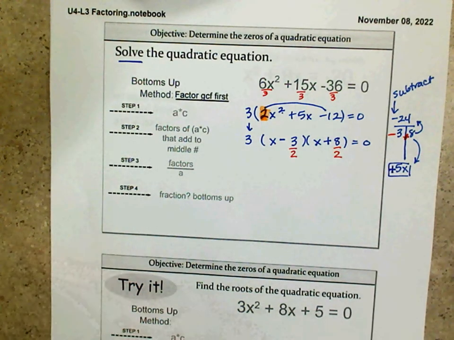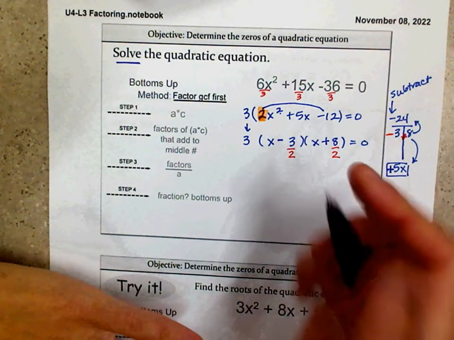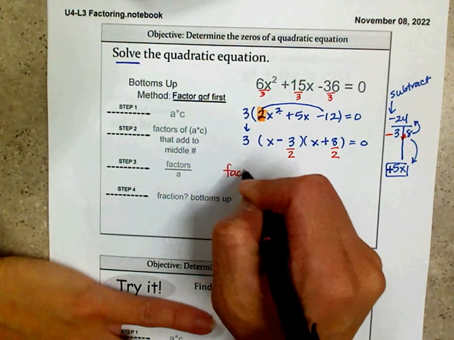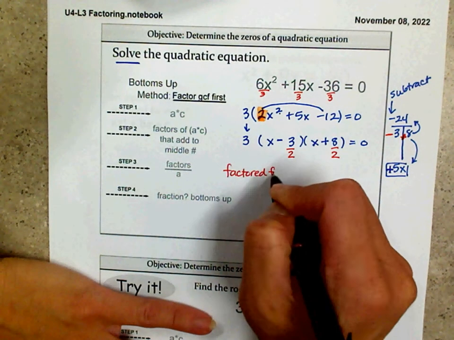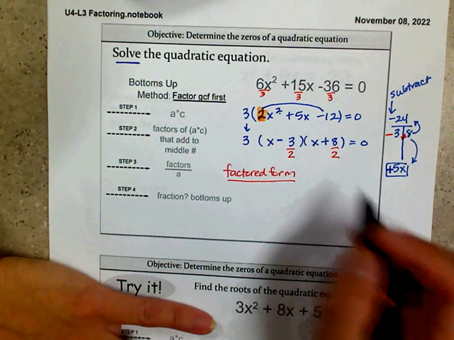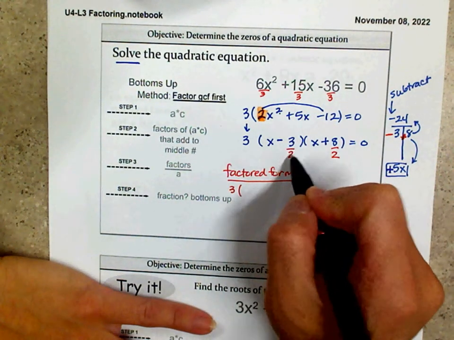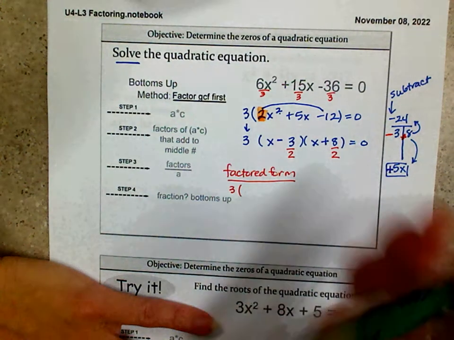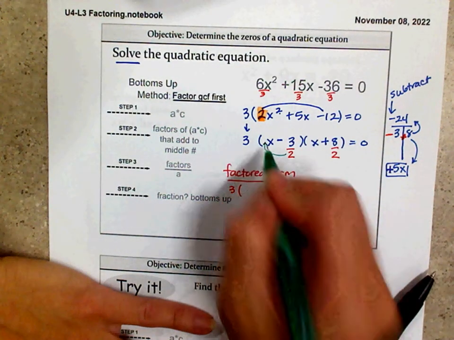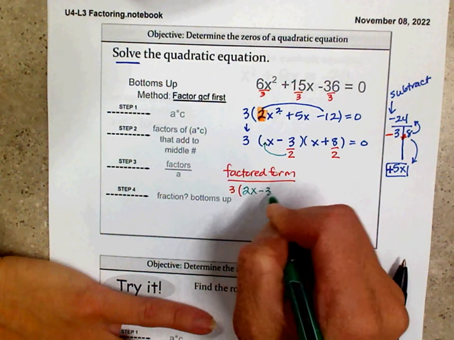Now I'm going to pause for a little bit, okay? If I'm asking you to just show me a factor, and this equals 0 wasn't there, if this is just factored form, this is what I want you guys to do. All right, so you got your 3. 3 divided by 2 is not a whole number, so the bottom is going to come up. Did you guys see that? So you will have 2x minus 3.